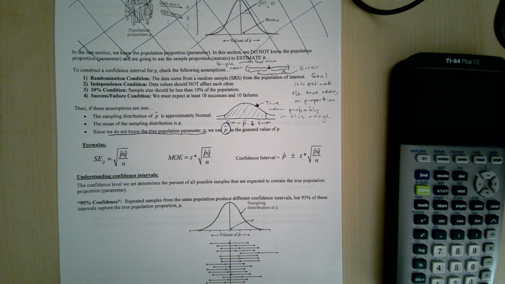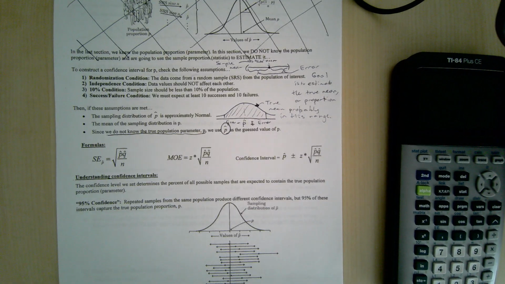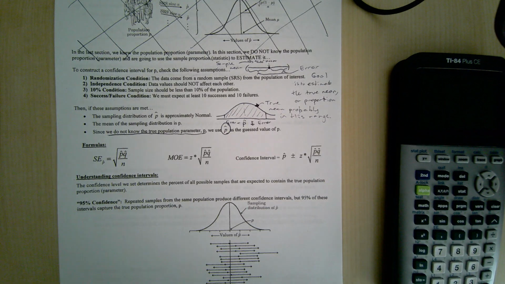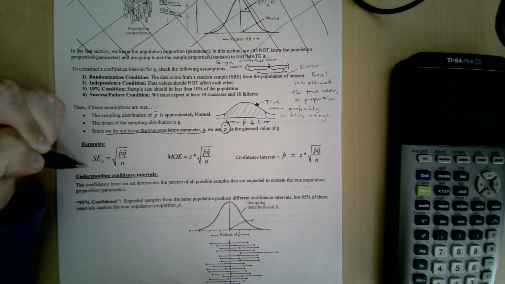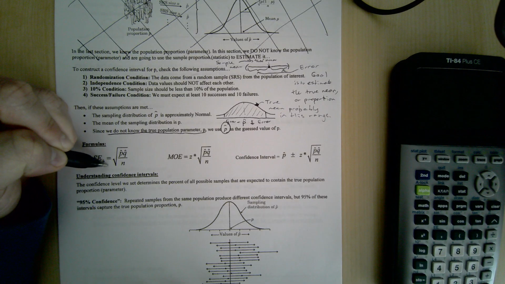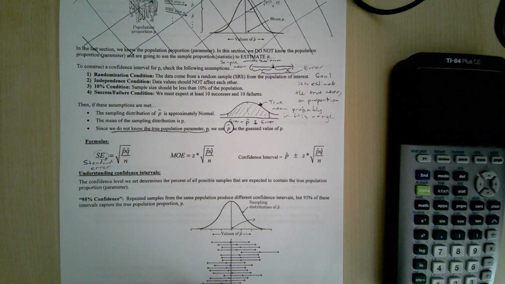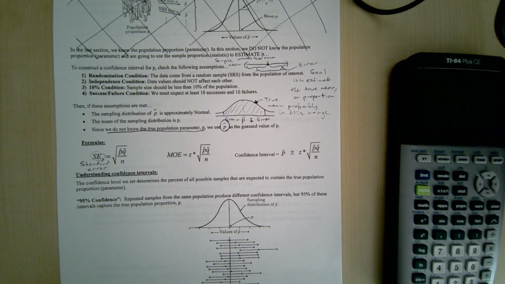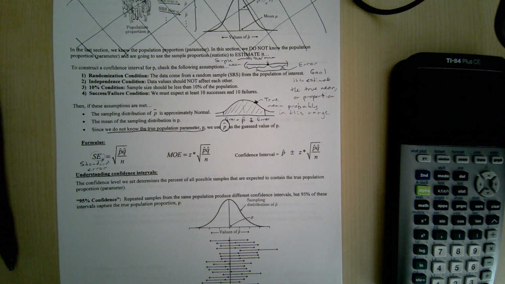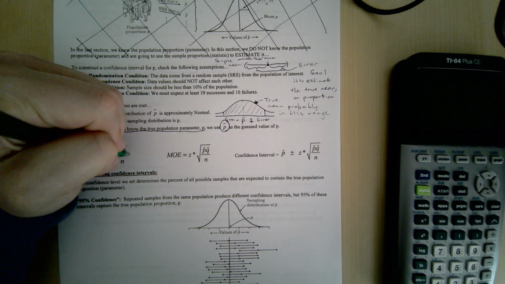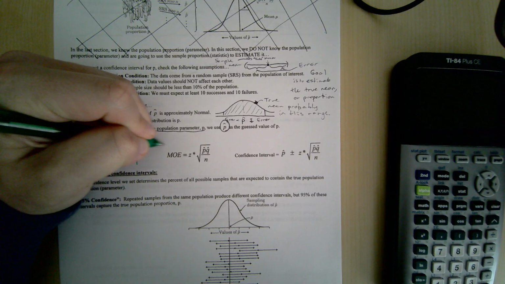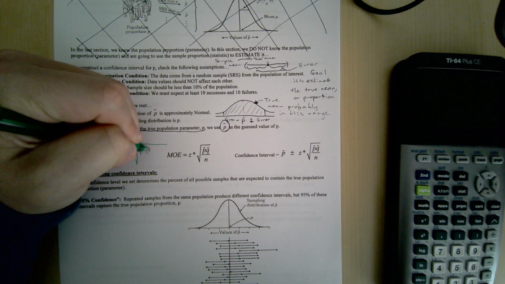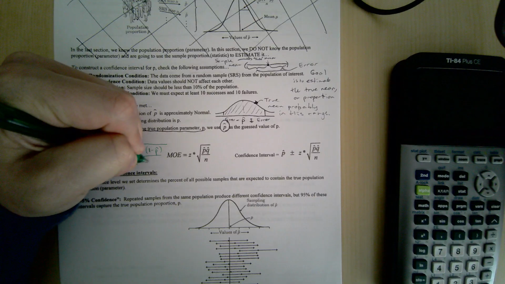It's very similar. We're going to draw normal distributions, find areas, and calculate stuff. So here's a formula for standard error. It's the same as our old standard deviation formula. I don't like q hat, so I use 1 minus p hat, but that's the same thing.